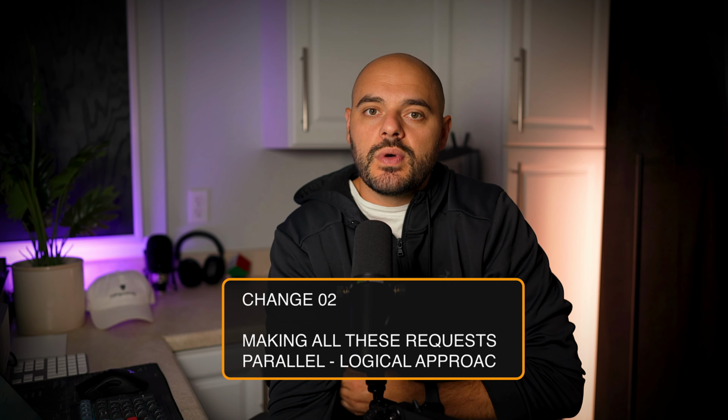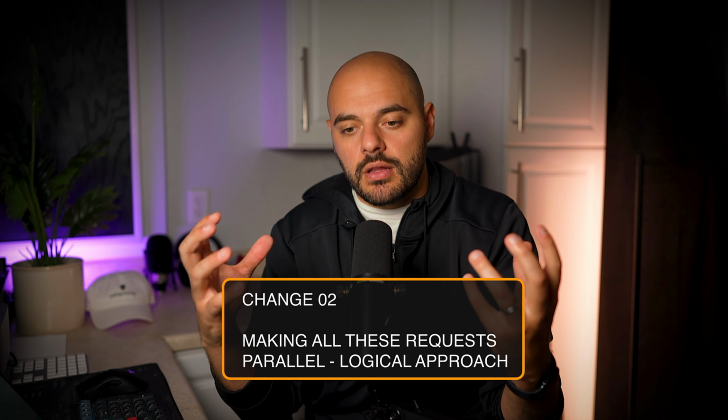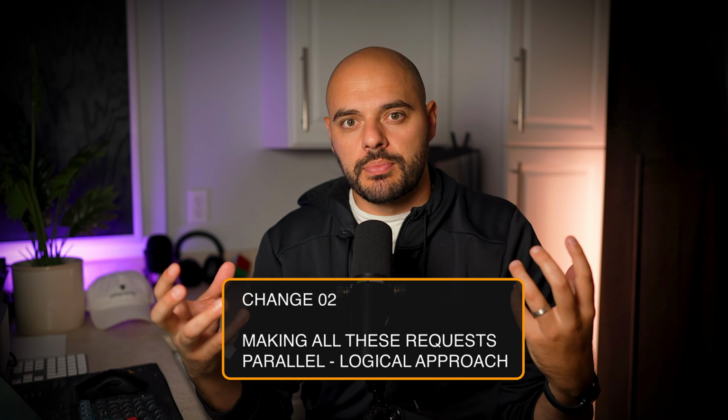Now, change two was making all these requests parallel, which was a little bit more of a logical approach. Instead of making calls one after another, I made them happen simultaneously. So why wait for restaurant information before fetching the menu items? Both pieces of information are somewhat independent. This could, in theory, cut the response time in half.